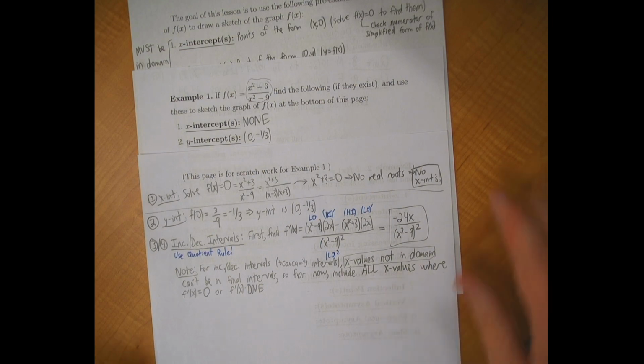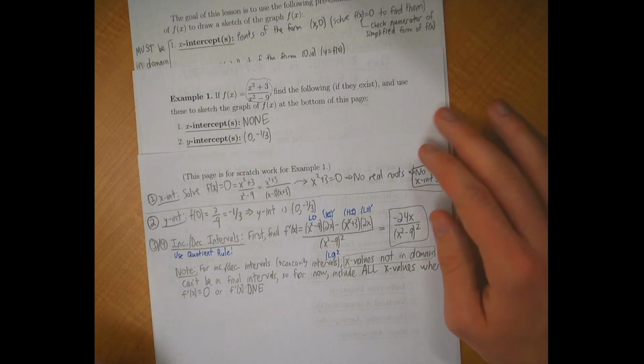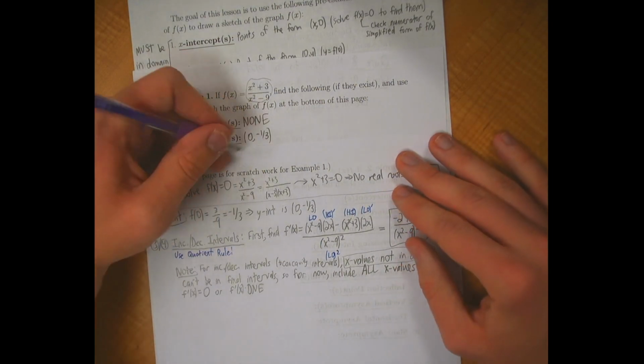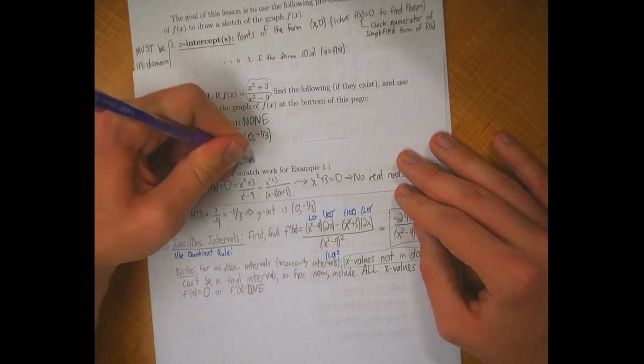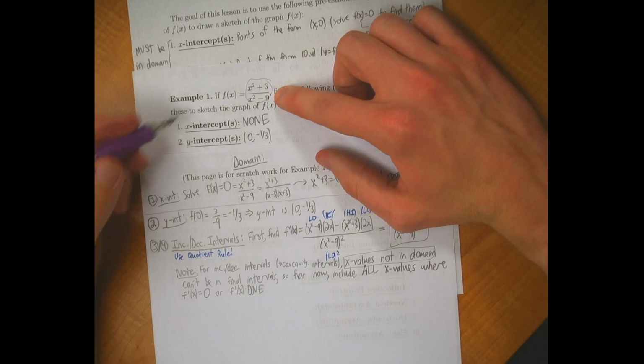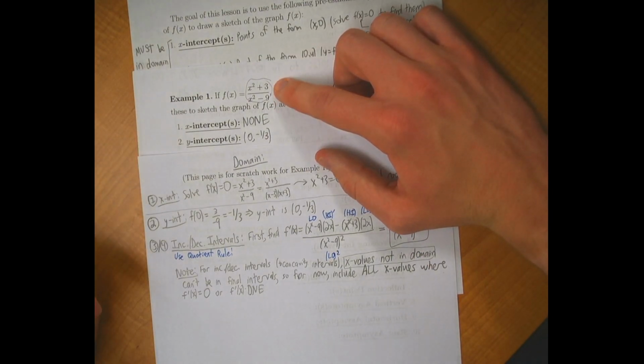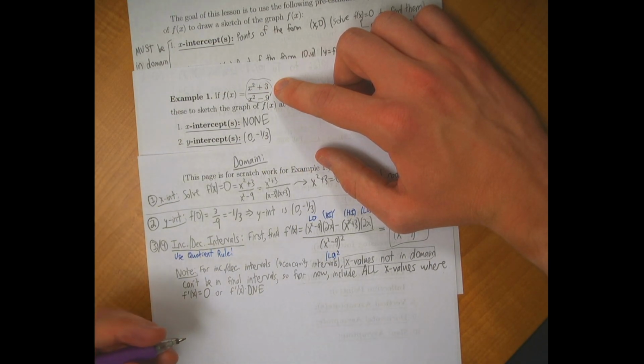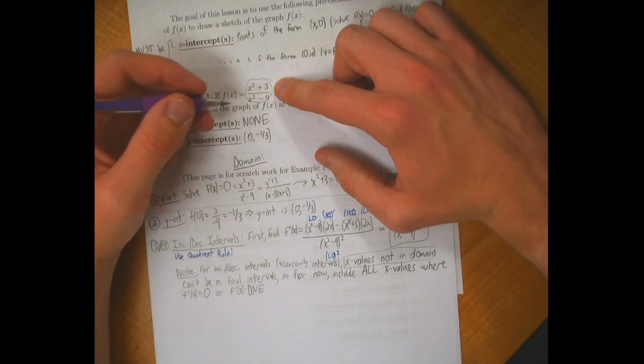So before we move on, we should probably check to make sure, well, what is the domain? So if we check the domain of our original function here, well, what would be our domain of this? Negative 3, positive 3? Yep. Well, they can't be either.